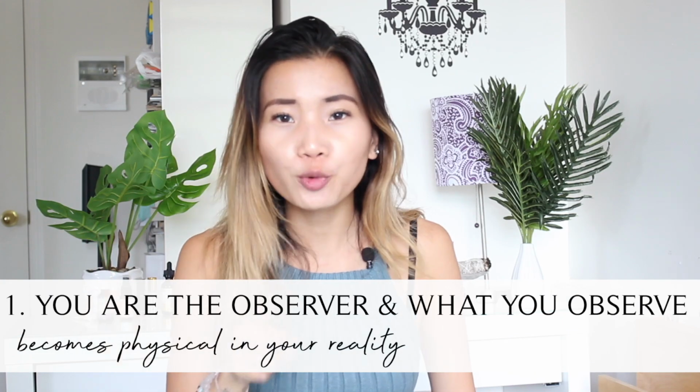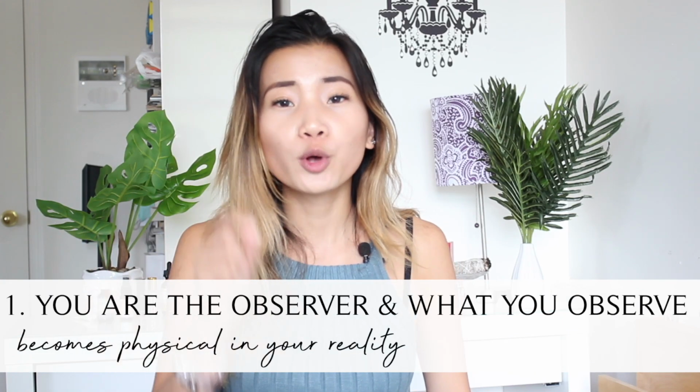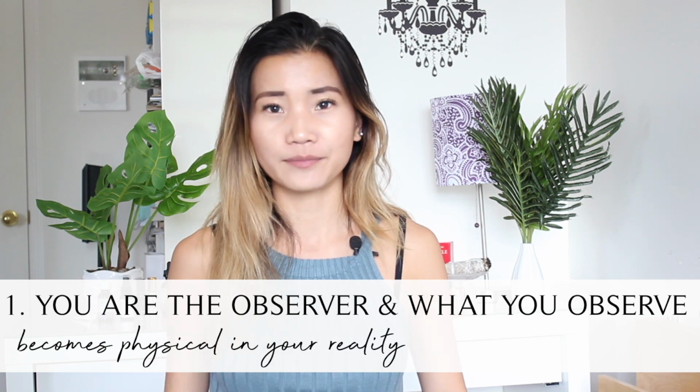Number one, you are the observer, and what you observe will become physical in your reality. Your certainty, your deep belief, your attention to something is what will allow it to manifest into existence. You are the observer in your reality, and what you observe has no choice but to become physical, as per what we see with quantum physics. Now, whether you are doing this consciously or unconsciously, you are the cause of everything that you create. So quantum physics really supports this explanation and this way of thinking that we already know in spiritual terms, that we are the co-creator and we are the observer of our reality, by which we create through that observation.